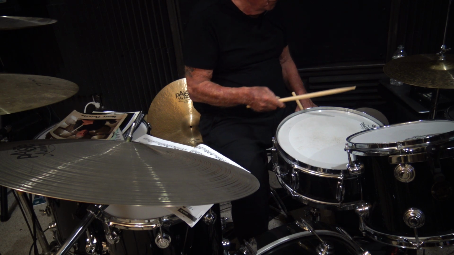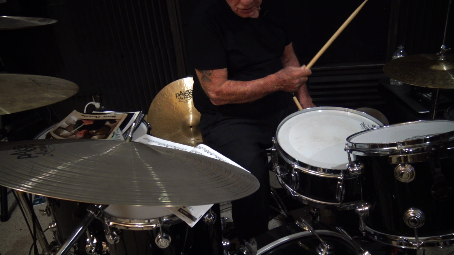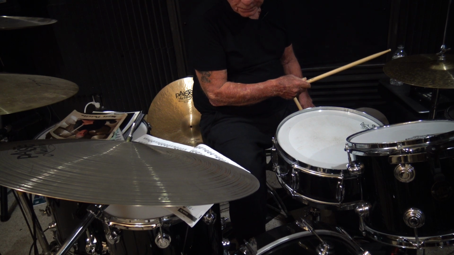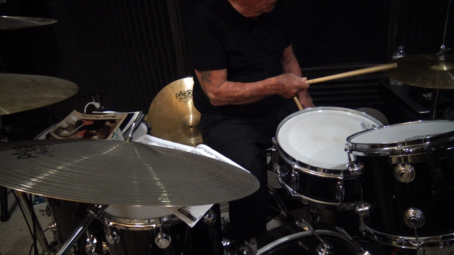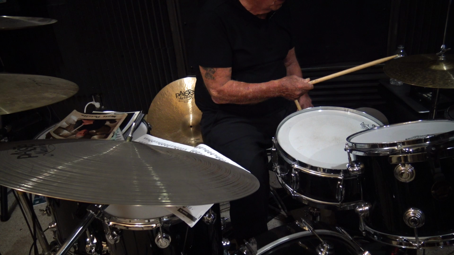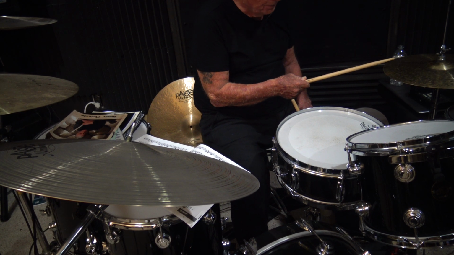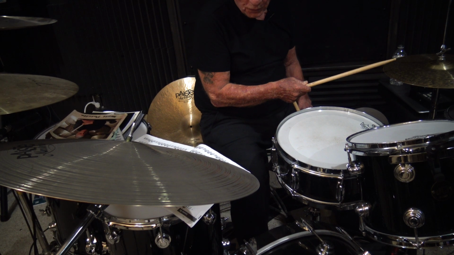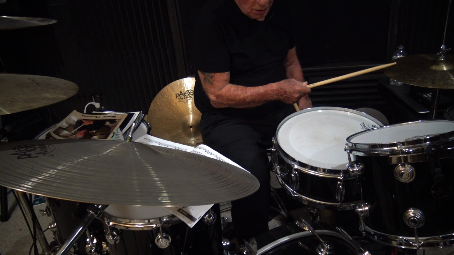But the first thing you want to do, if you could just play the quarter notes, play the bass drum, watch. I'm going to try to do maybe 6, 7 lines. 1, 2, 3, 4, 1, 2, 3, 4, 1, 2. Line 2, 1, 2, 3, 4, 1, 2, 3, 4.